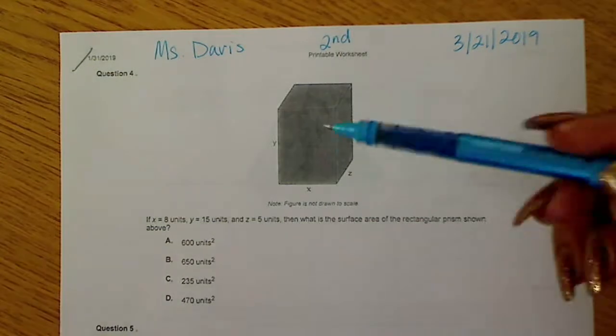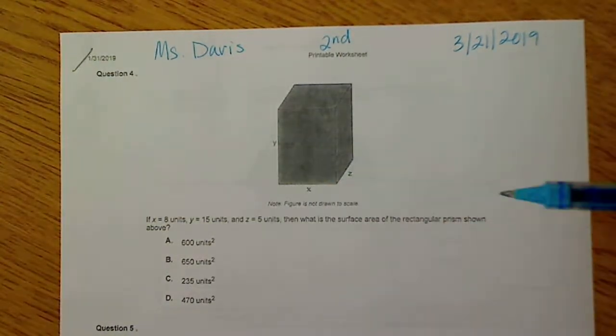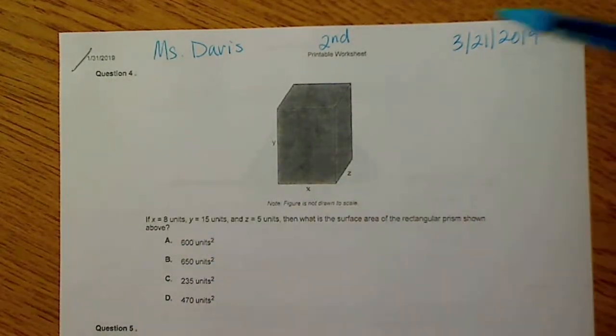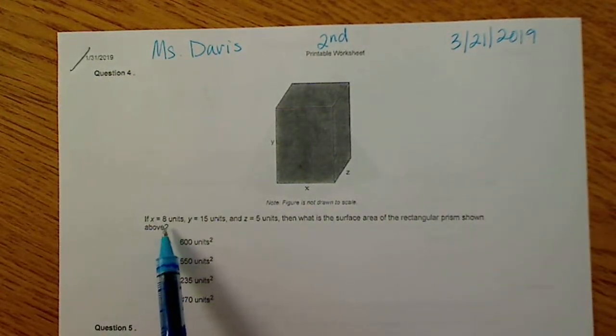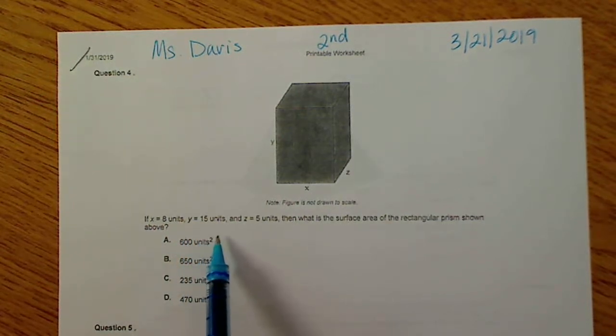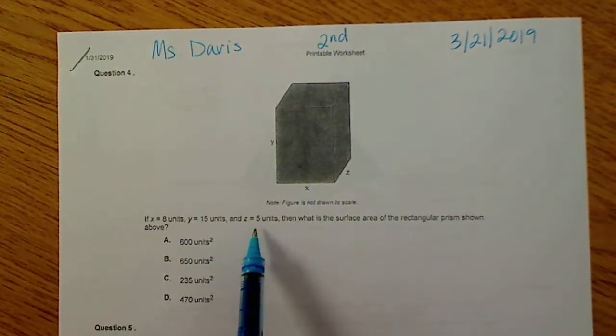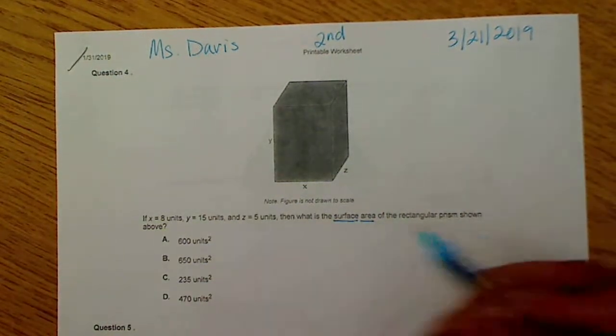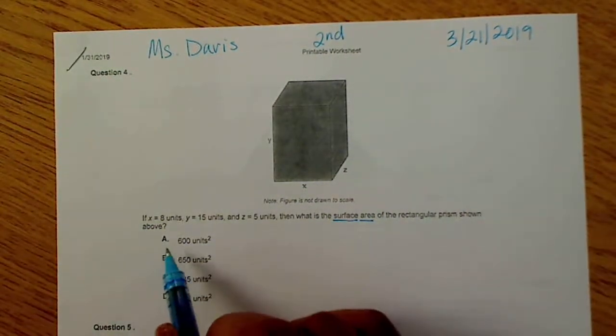All right. So what shape is this right here? It's a rectangular prism. And what we're going to do is, it says if x equals 8 units, y equals 15 units, and z equals 5 units, then what is the surface area of the rectangular prism shown above?